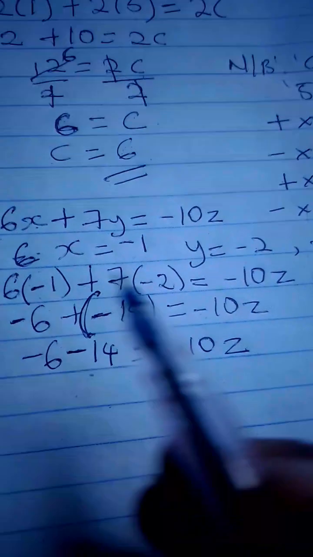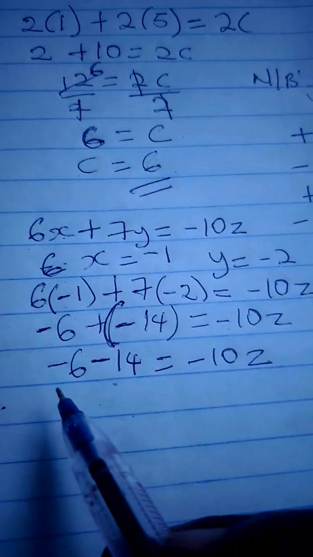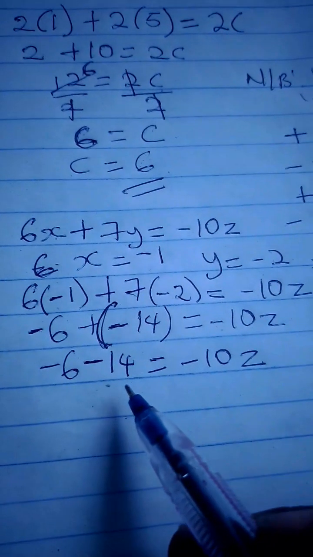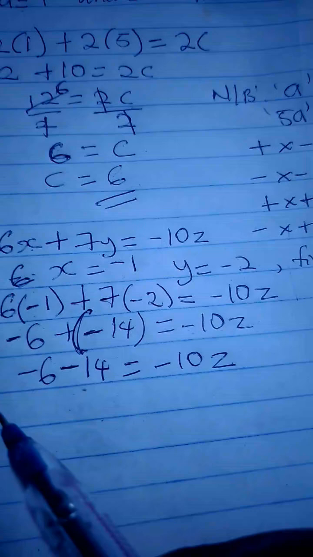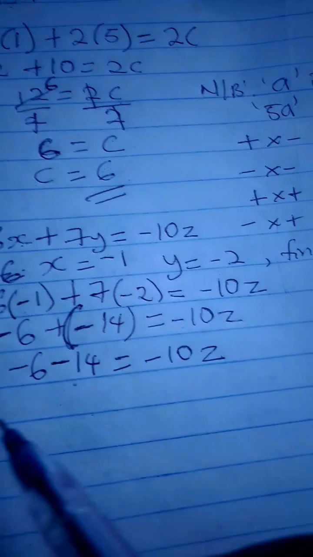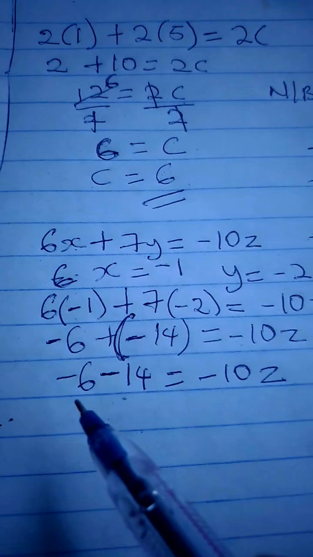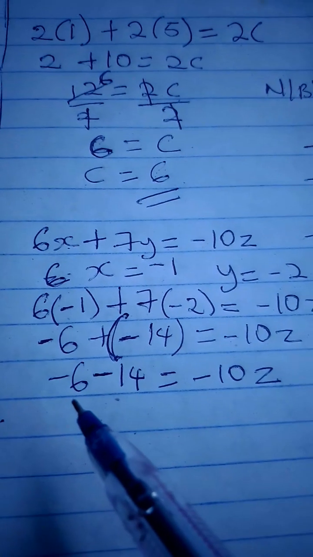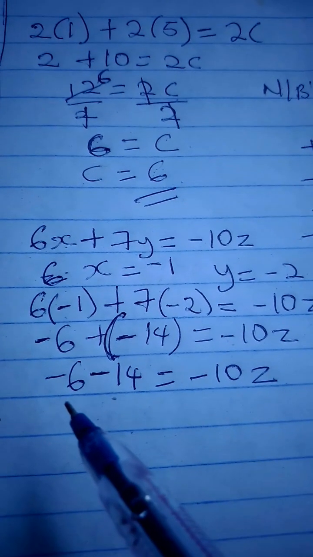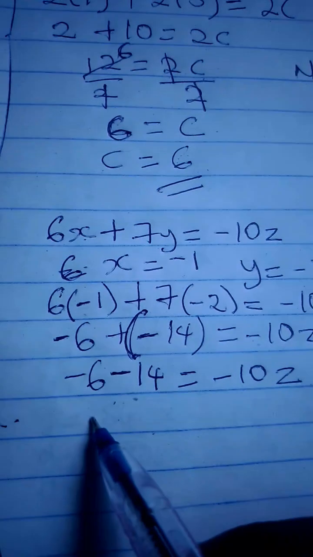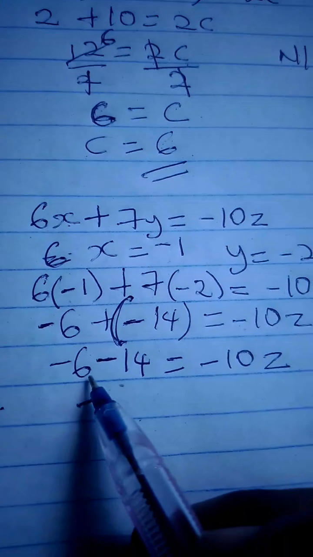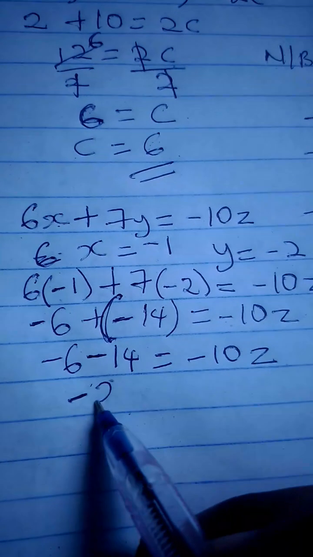How much am I owing in total? How much do I have? I don't have anything. What I'm owing. So let's calculate what I owe. How much am I owing in total? That will be the 6 I borrowed plus the 14 I borrowed. So what are we going to have? 6 plus 14 is 20.